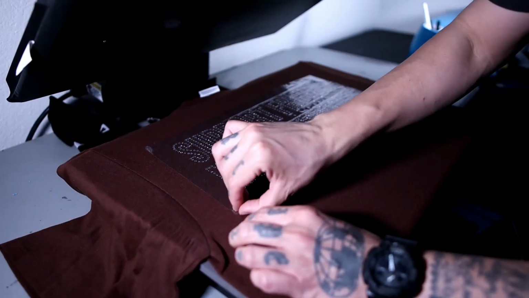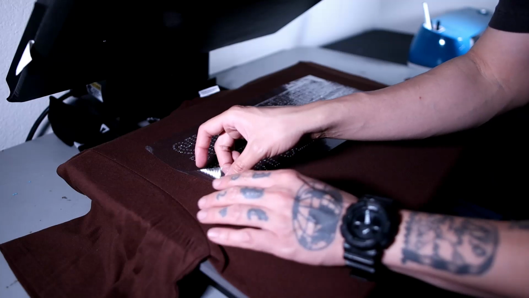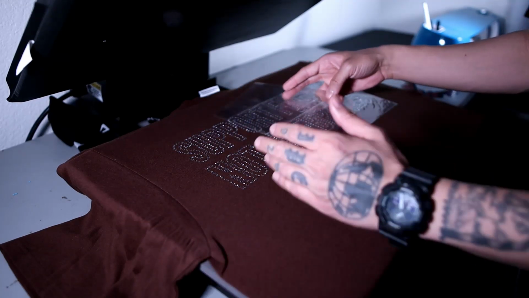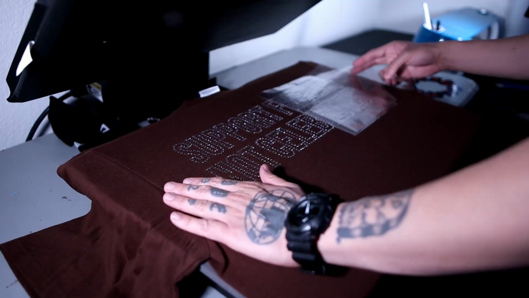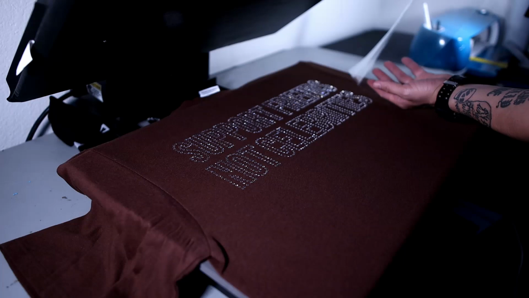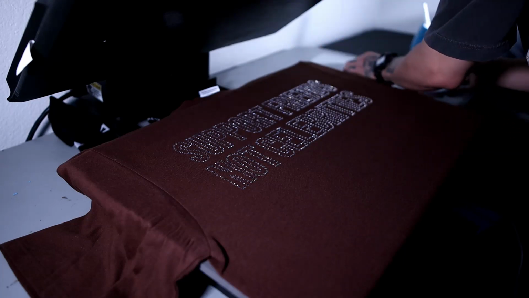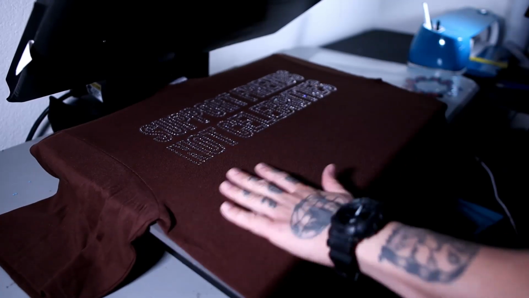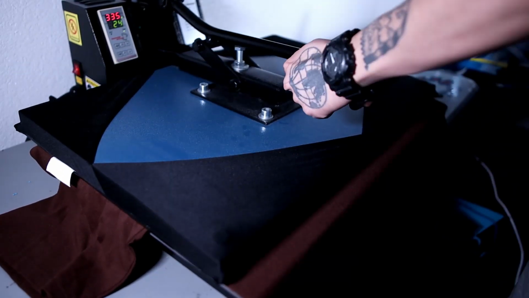All right, so with these you can peel them hot, and remember right here you're gonna want to peel it slow, so that way you can catch any stones that might not have adhered. But it looks like for us, we were able to get all the stones. And it doesn't hurt to throw it back in for another 5 to 10 seconds.